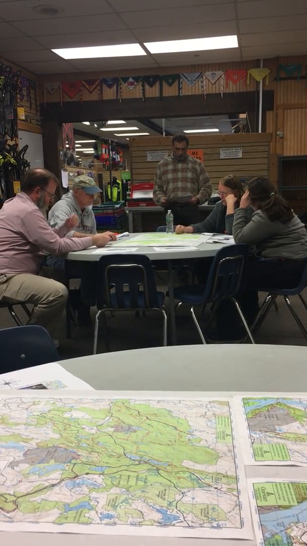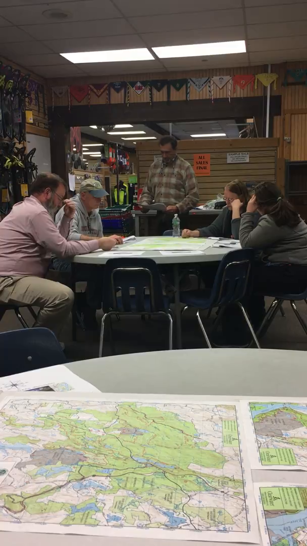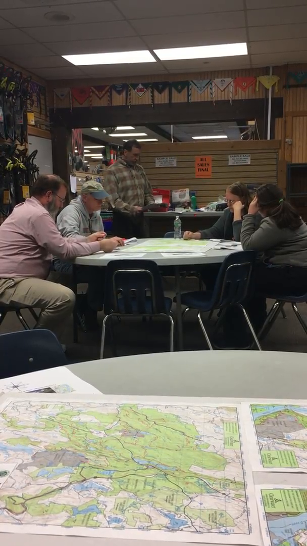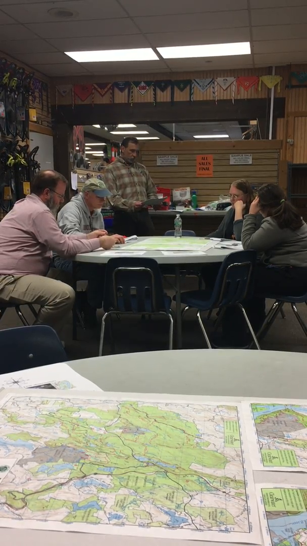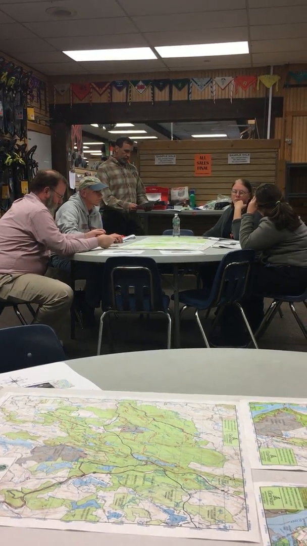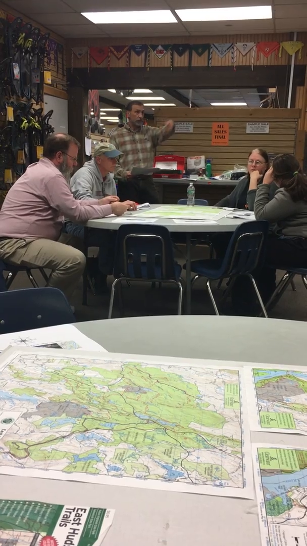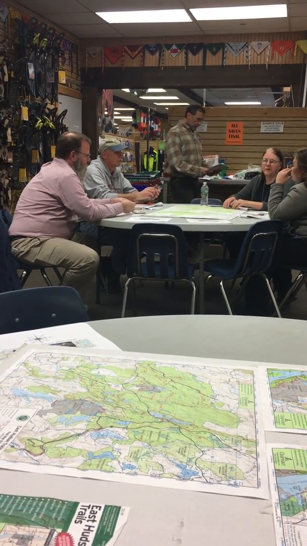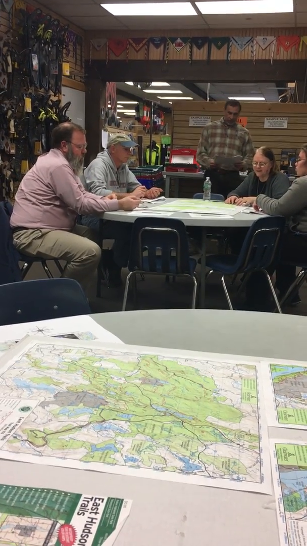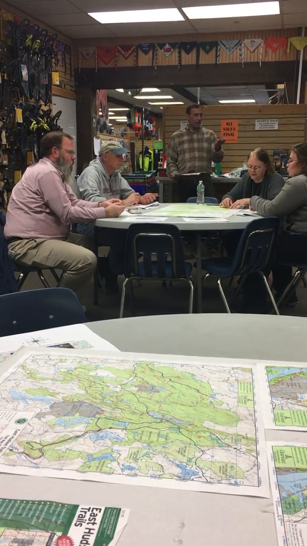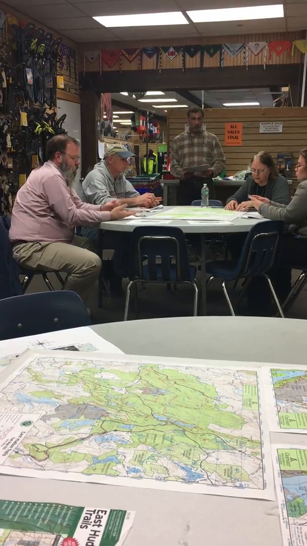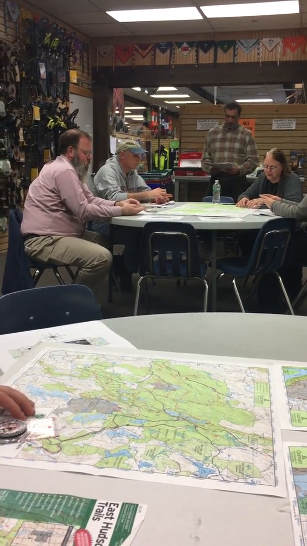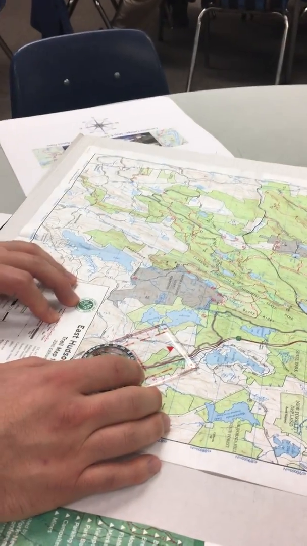Okay, so now we're going to do some hands-on stuff. I'm going to go through the steps of taking a bearing. Point the compass toward an object you want to find the bearing to travel to. Once you have it flat and you're pointing at the thing, turn the bezel until the red needle settles between the red outline on the base plate.